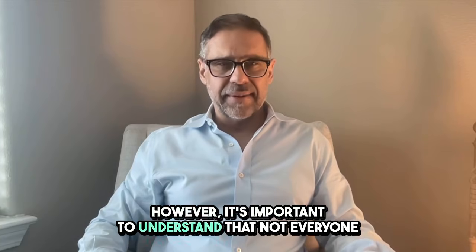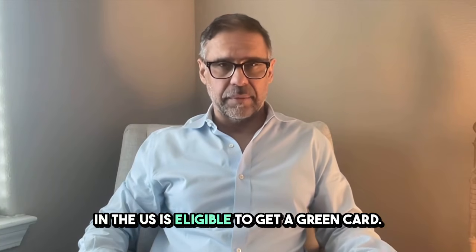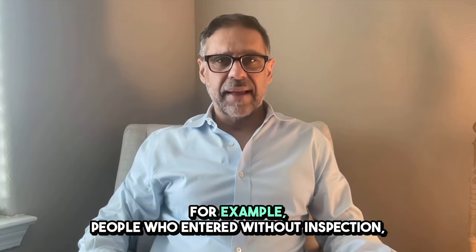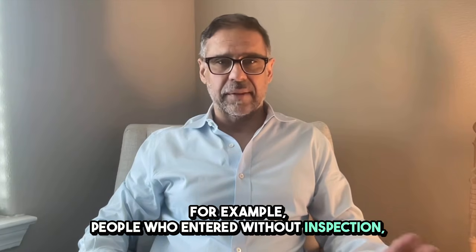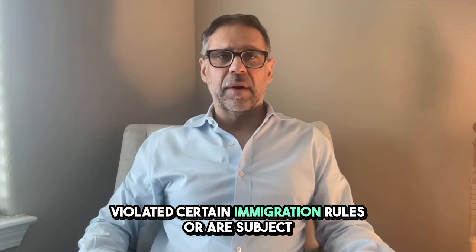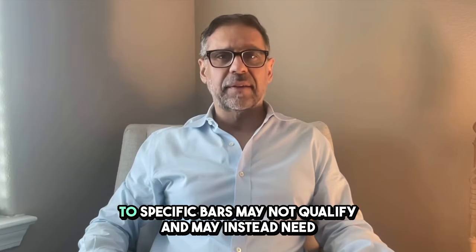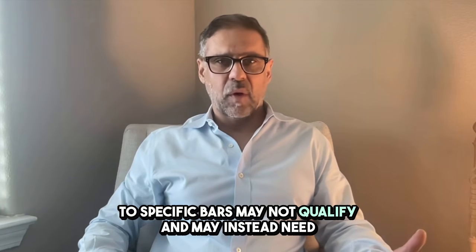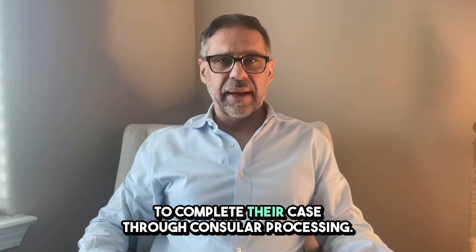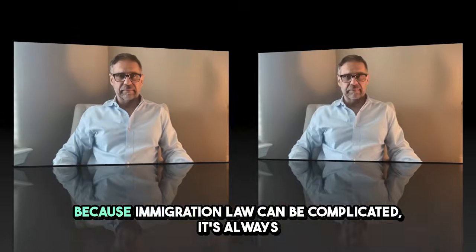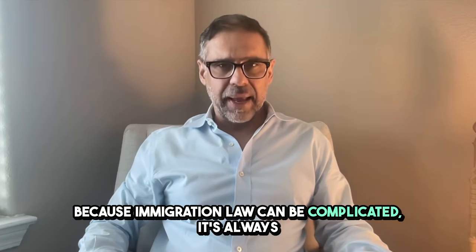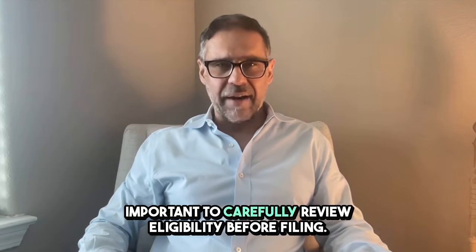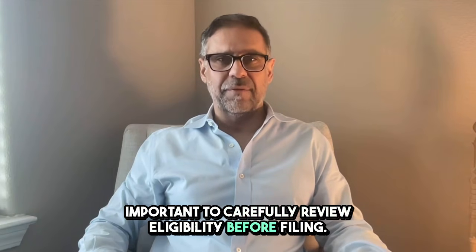However, it's important to understand that not everyone in the US is eligible to get a green card. For example, people who entered without inspection, violated certain immigration rules, or are subject to specific bars may not qualify and may instead need to complete their case through consular processing. Because immigration law can be complicated, it's always important to carefully review eligibility before filing.